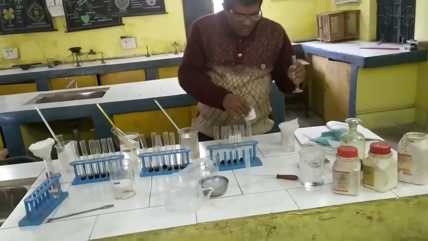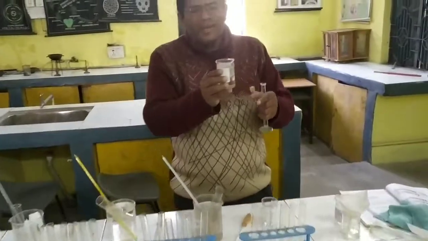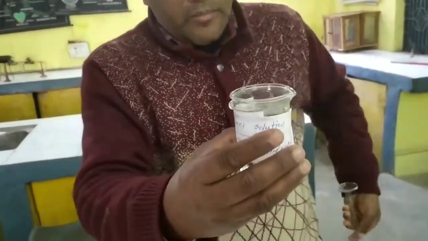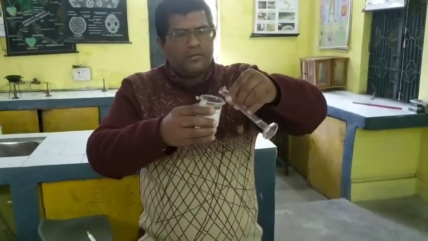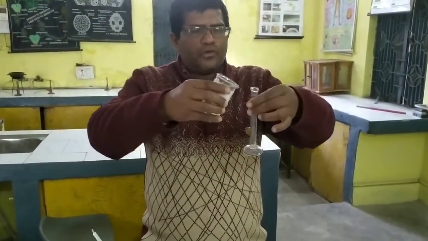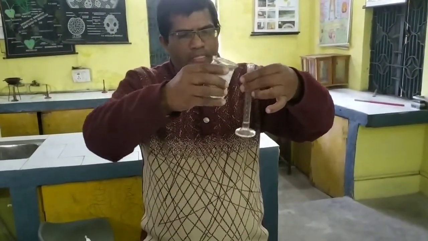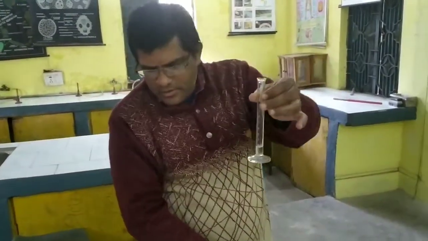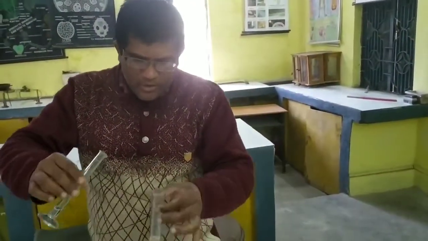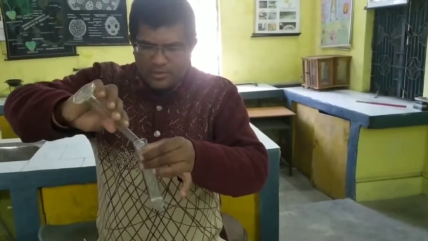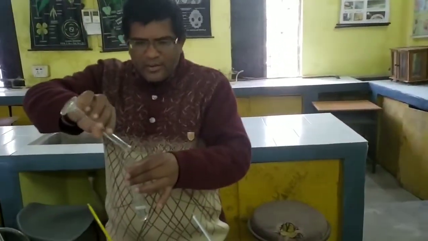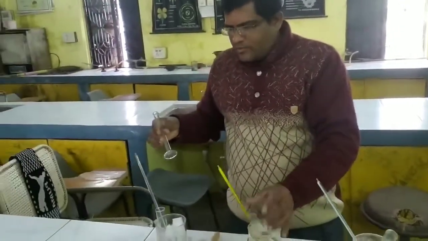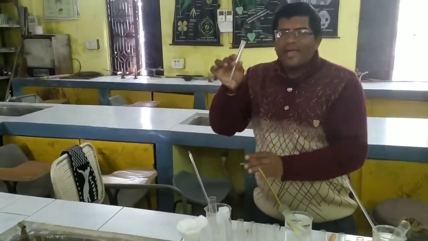Second, we have to take 1 ml of NaCl solution. So I am taking 1 ml. I am keeping 1 ml of NaCl solution in this boiling test tube. In the same way we have to take 1 ml of NaCl here, and here also 1 ml of NaCl.